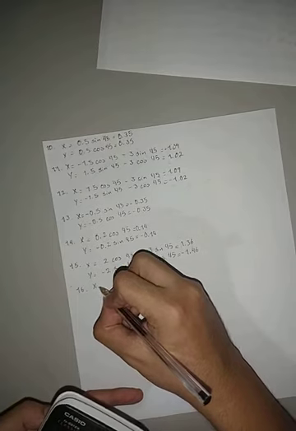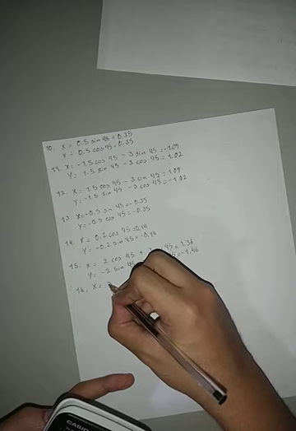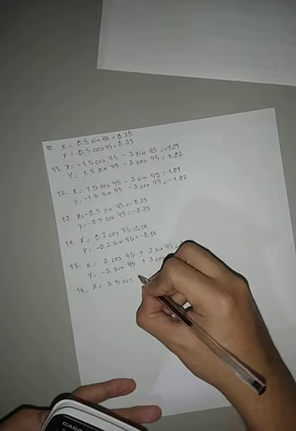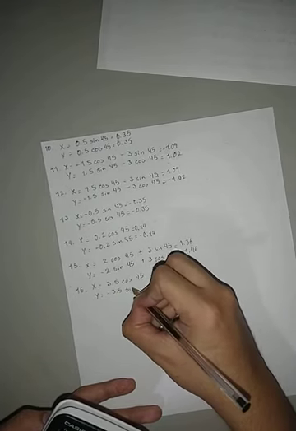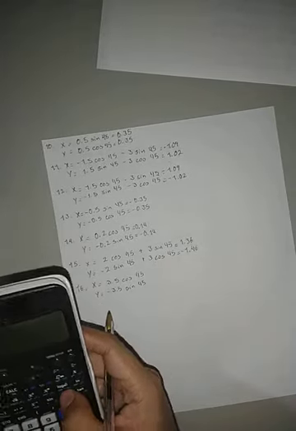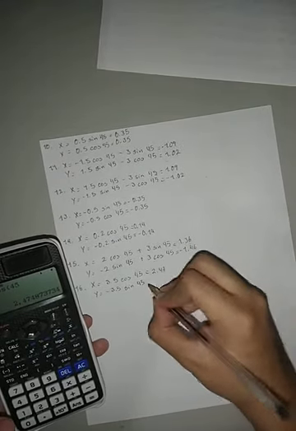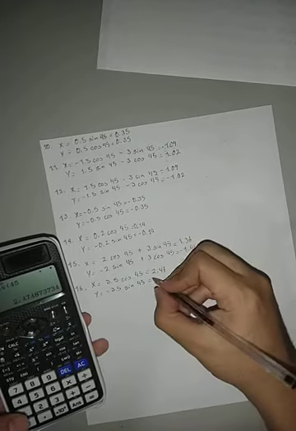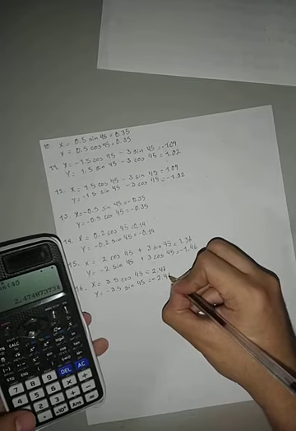So we're going just to use the x part. Equals to 2.47, and this will be the opposite, minus 2.47.